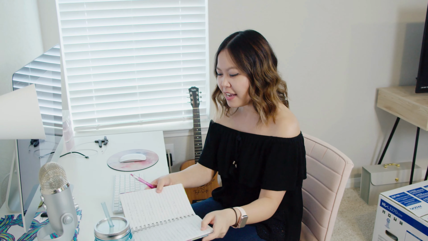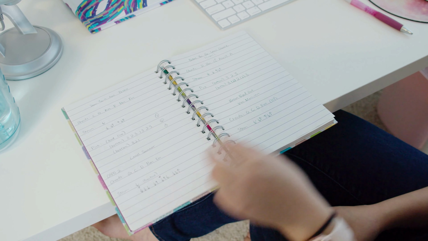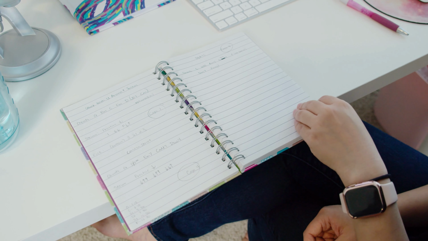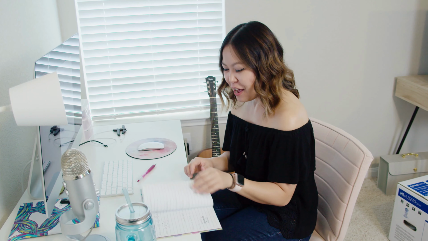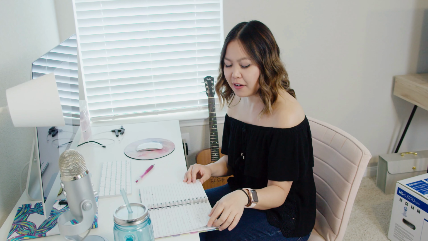All right, so once I know what it is that I want to teach you guys, I'll take my handy dandy notebook. I always have this by my desk so that I have it handy. And I will take really quick notes of what it is that I'm going to teach you guys. So you can actually see some of the ones I've done before. My handwriting is terrible because I usually do this on my lunch breaks and stuff during work. But yeah, I'll just take little notes about how to play the song and things like that.